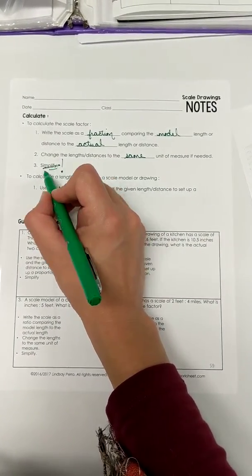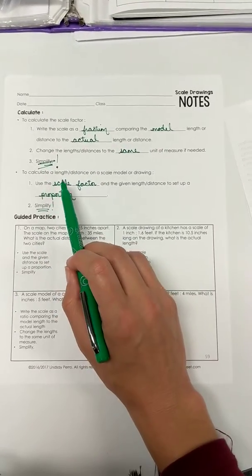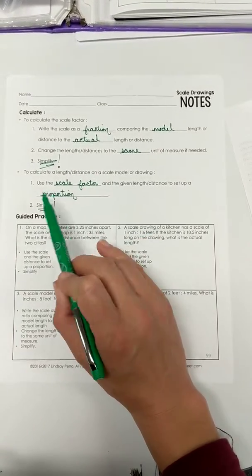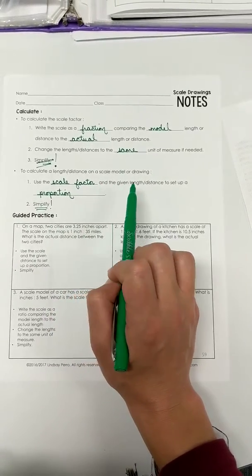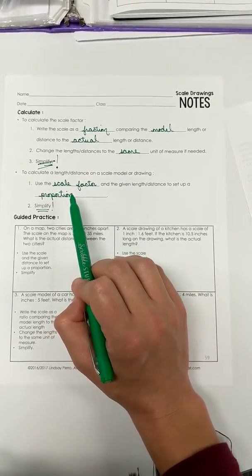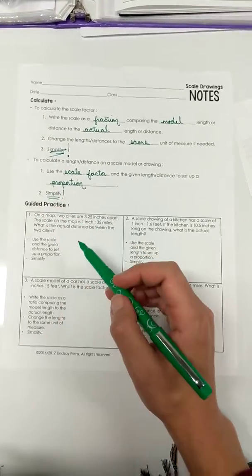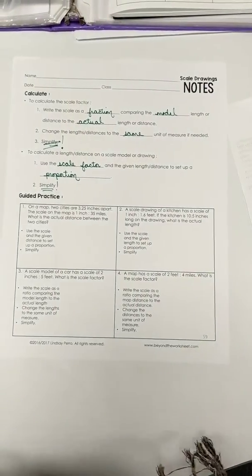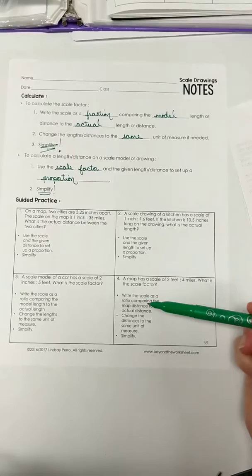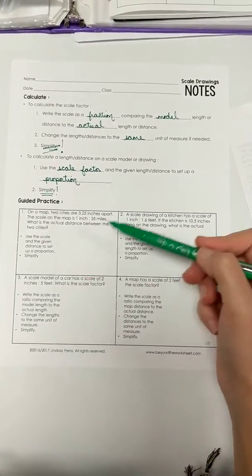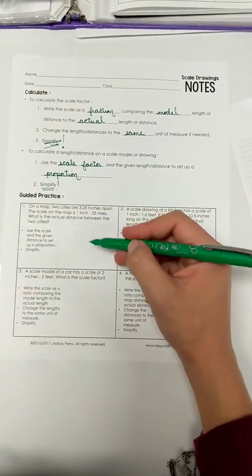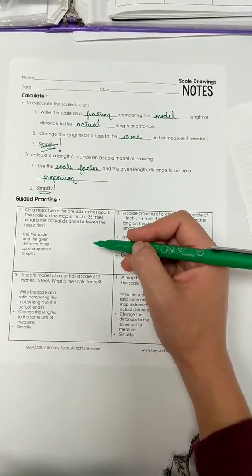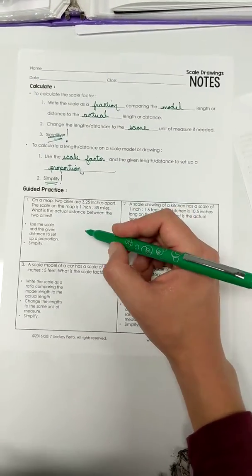I was underlining that. To calculate a length or distance on a scale model or drawing, the first step you're going to do is use the scale factor and the given length or distance to set up a proportion. And again, simplify. So I can do the first one and you can pause it and try 2 through 4, or you can pause it and try 1 through 4. This is your call. You can pause it at the end of practice 1.